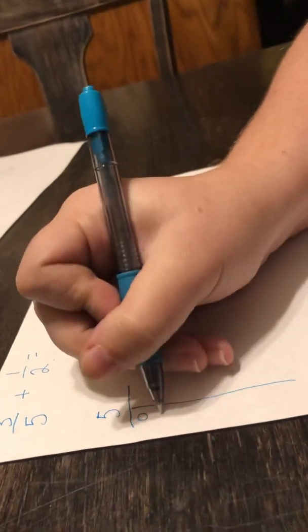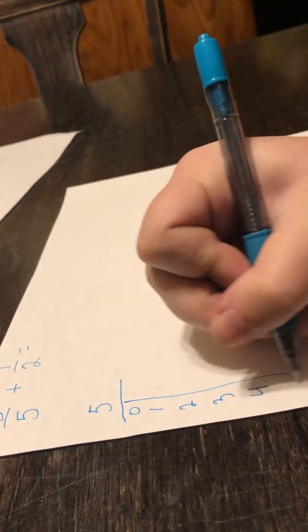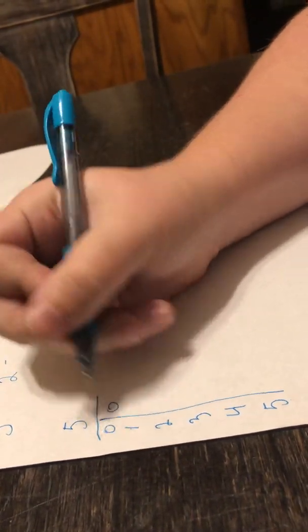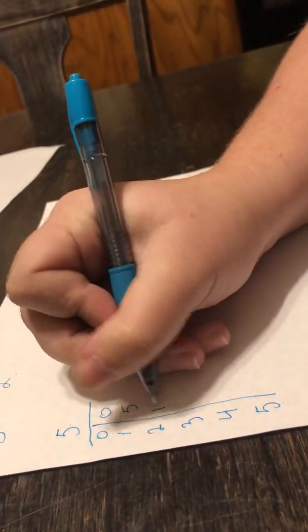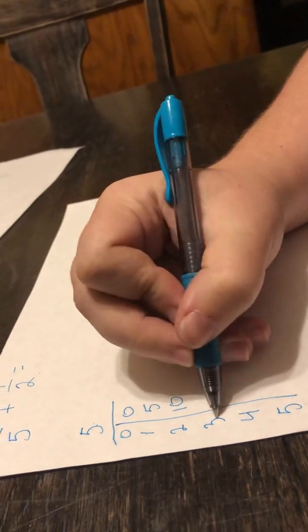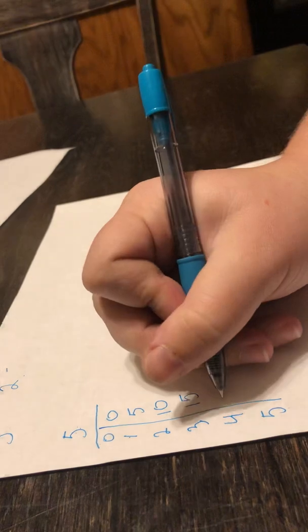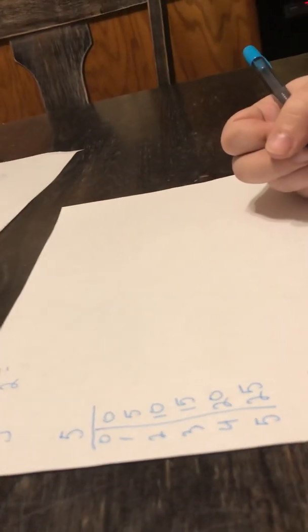I have 0, 1, 2, 3, 4, 5. And this is what I'm going to multiply 5 by. 5 times 0 is 0. 5 times 1 is 5. 5 times 2 is 10. 5 times 3, 15. 5 times 4, 20. 5 times 5, 25. So I have my t-chart for 5.